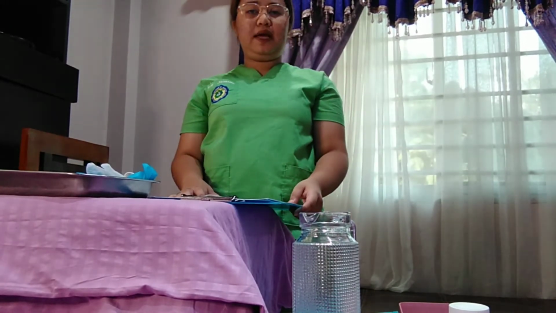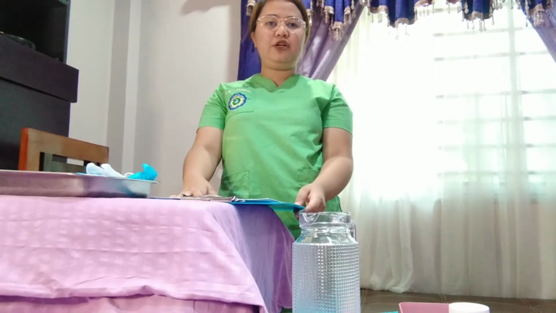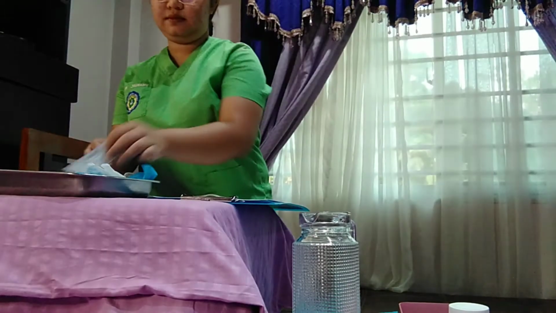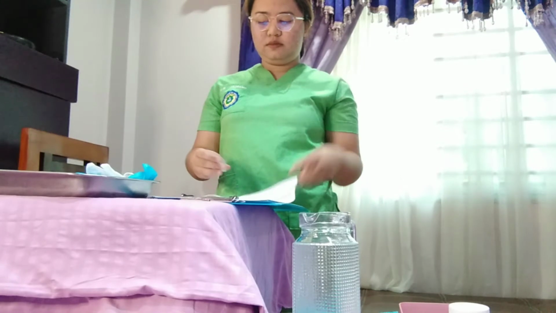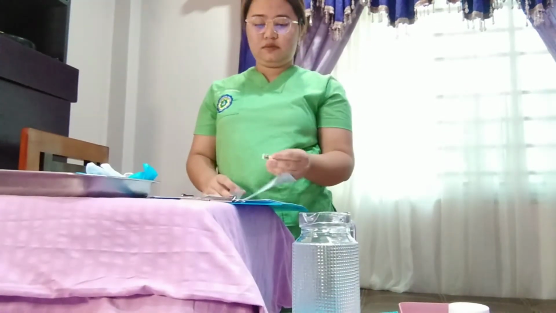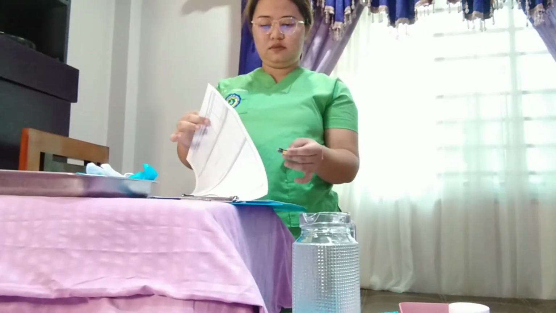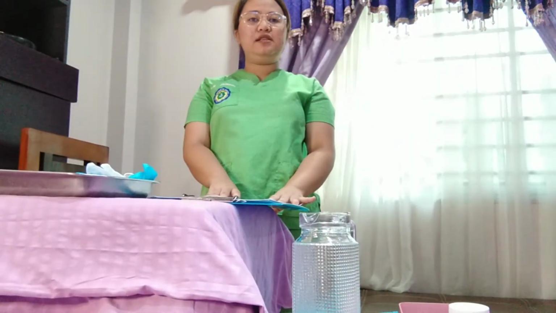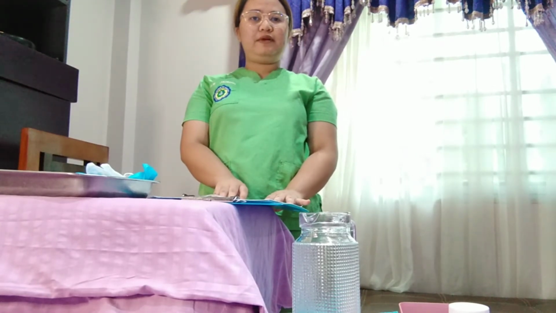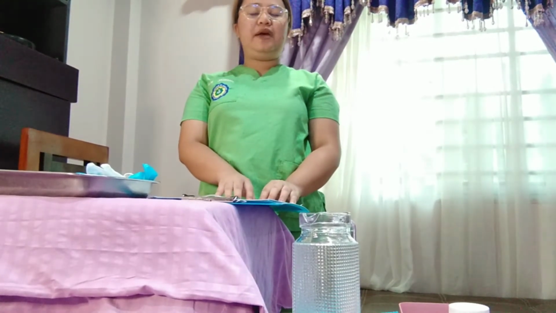And then compare the label with the medication administration record, check the expiration dates, and perform calculation if necessary. And then when all medication for one patient have been prepared, check the label with the medication administration chart before taking them to the patient, and then return the medication stock to the patient's drawer.